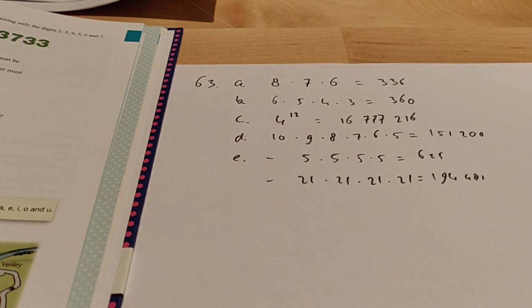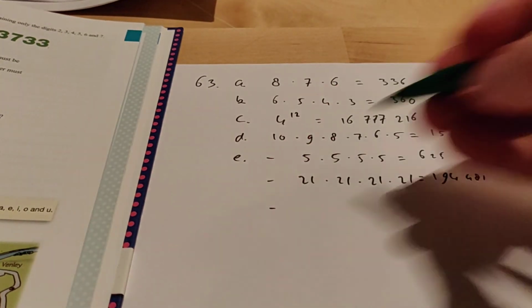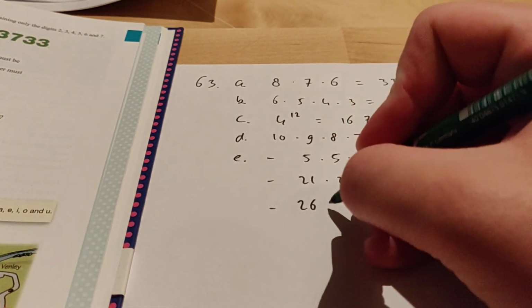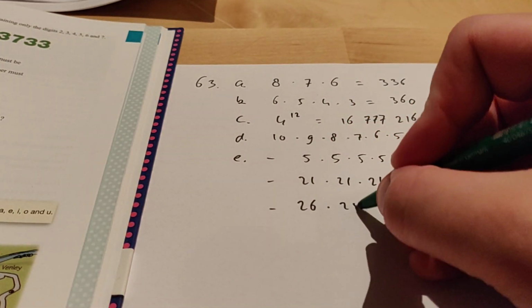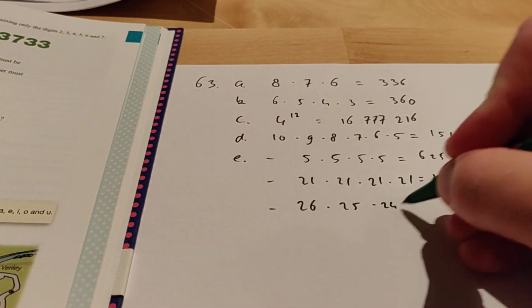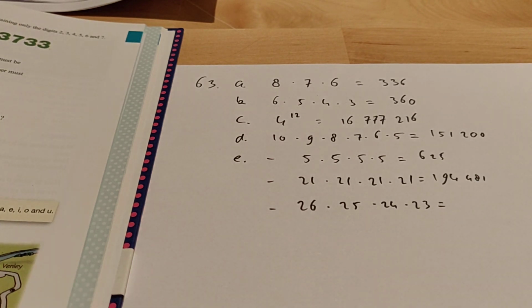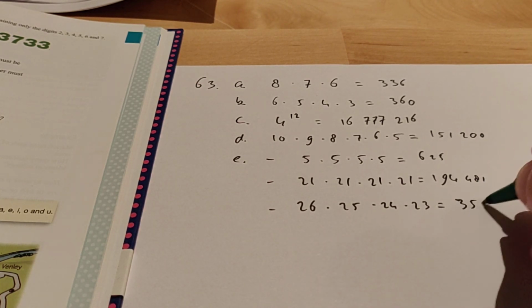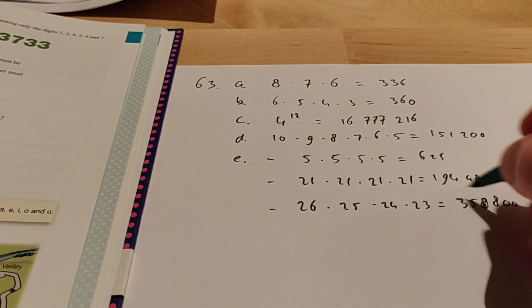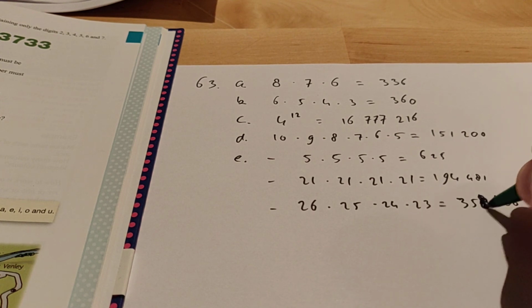It's 194,481. If she uses 4 different letters for each word, this sub-question does not say it has to be vowels or consonants, so you can use both. The only thing is, if you already used one letter, you can't use it again, because all the letters should be different. So it's 26 times 25 times 24 times 23. So if you calculate that, you get 358,800. Yeah, so this is an 8. It's a very weird 8 here.